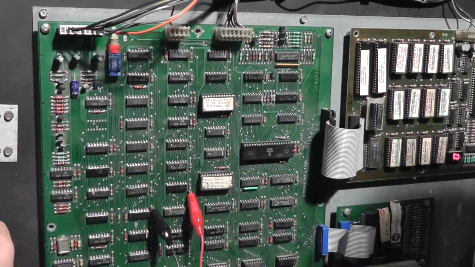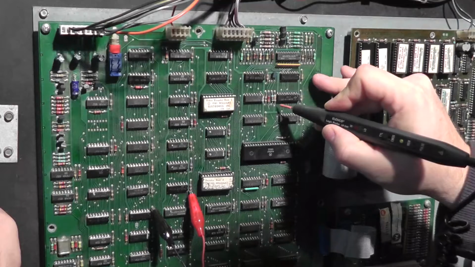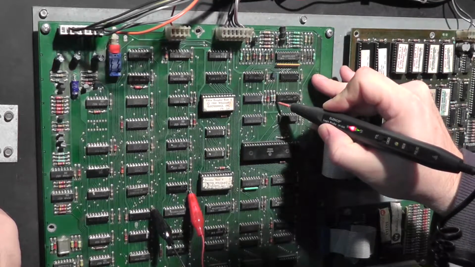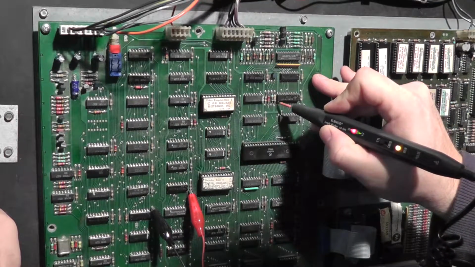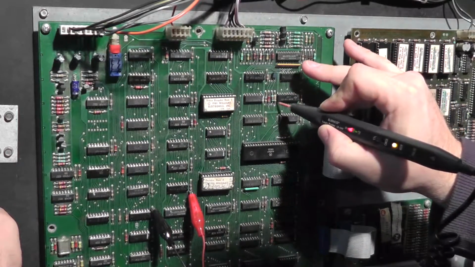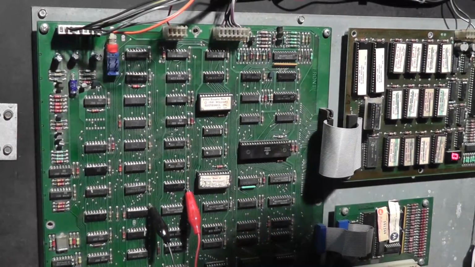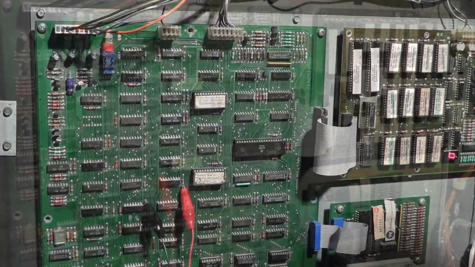So if I hit then advance, then it changes state. Wacky, I don't know. Alright, I'm perplexed a little bit, so I'm just probing around. Let me think about what to do.